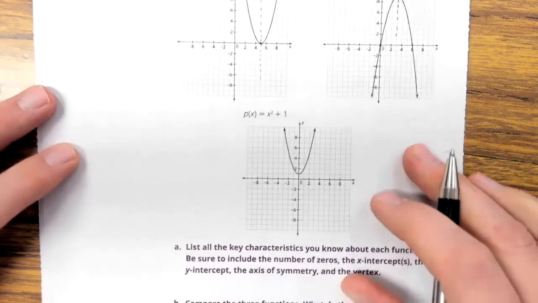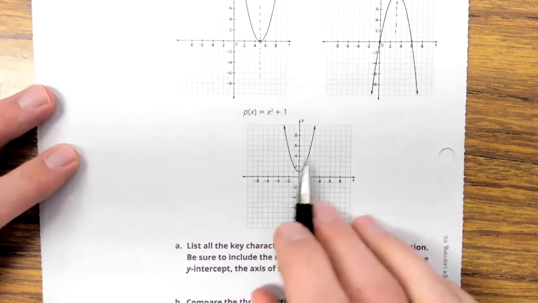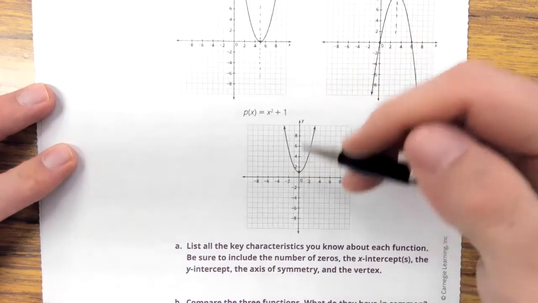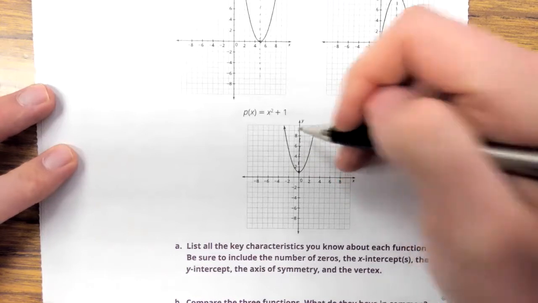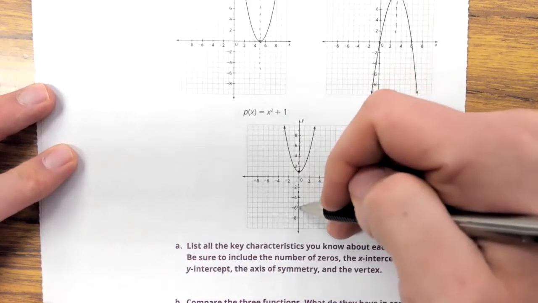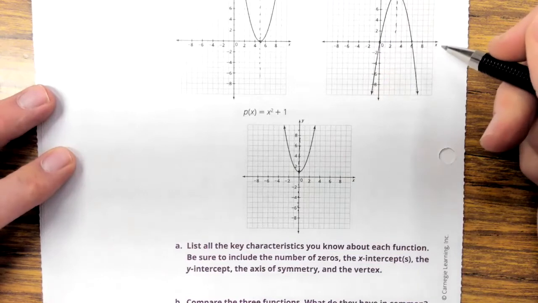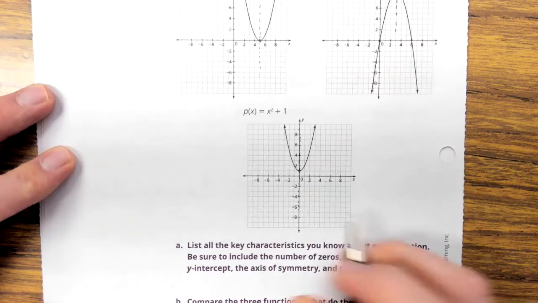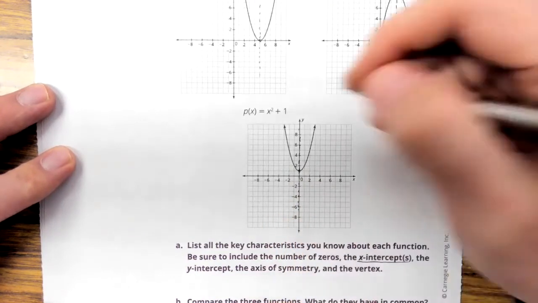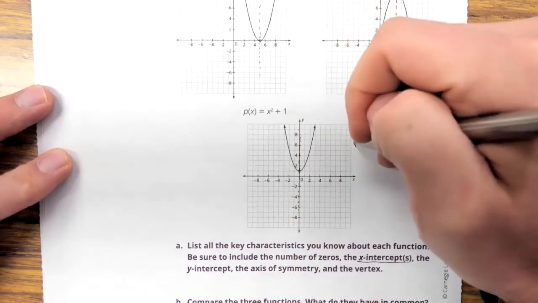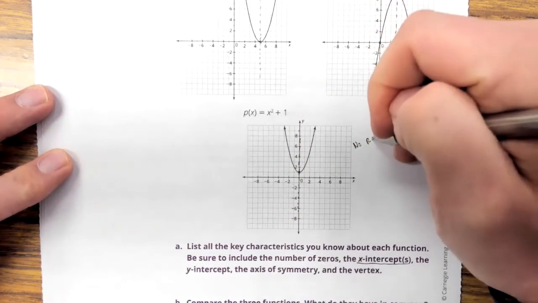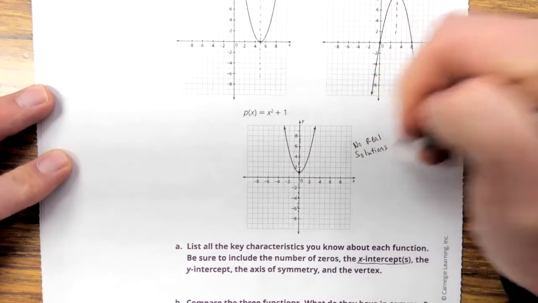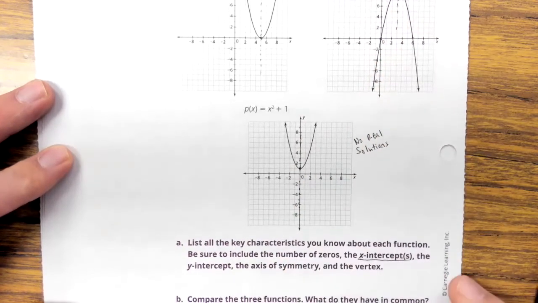Fantastic. Now this one is what we're really going to be focusing on for the next week or two. Again, we have a vertex, which also happens to be its y-intercept. The axis of symmetry is right here. It's literally just the y-axis in this case. It's concave up, but the big thing here is we don't have any x-intercepts on this. So what you would write on something like this is there are no real solutions for this function.